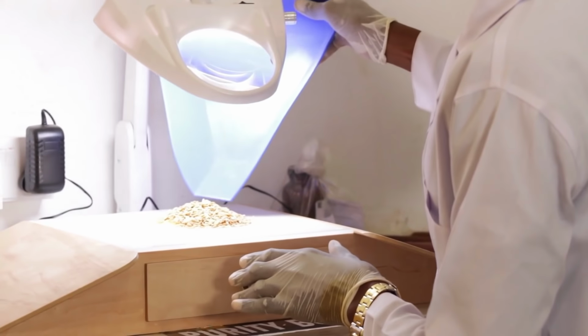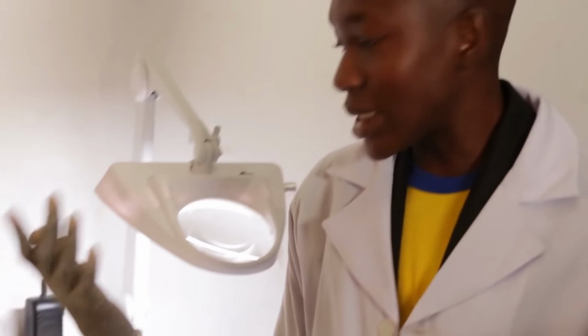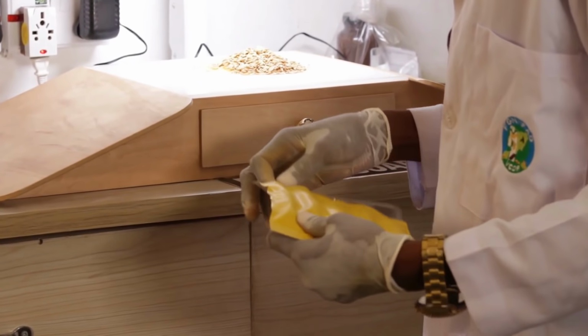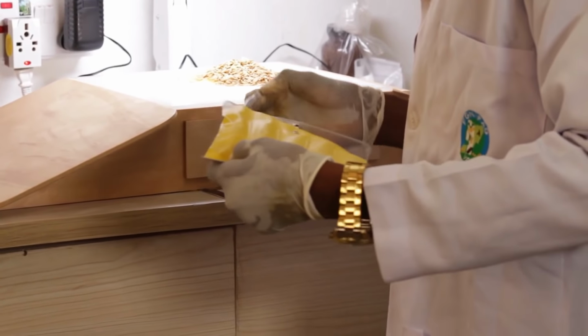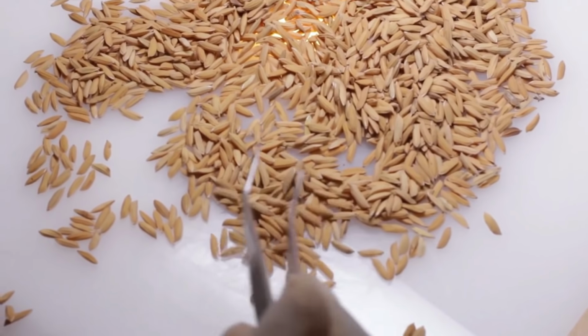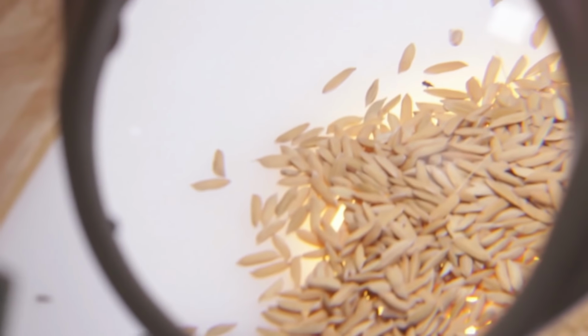What we do here is we pour our seeds on the purity board, either with your hands gloved or with the aid of this kit. You can separate the rice seeds into different components. You can separate it into pure seeds. You can separate it into dead seeds, the broken seeds, chaffs, and other components. But majorly, we are interested in the pure seeds.